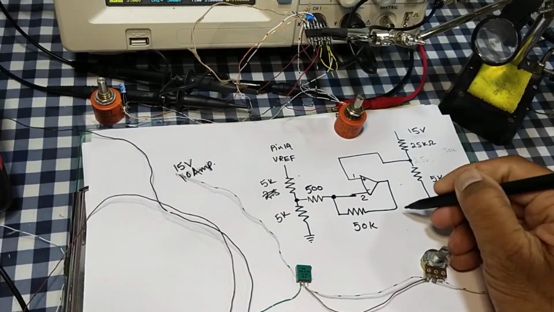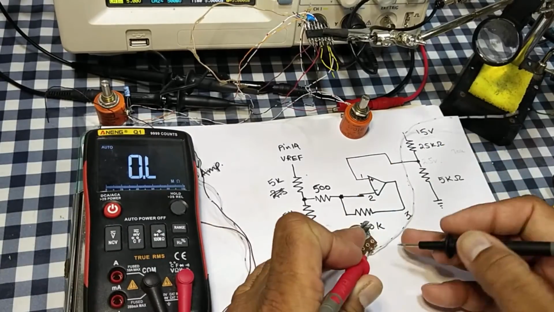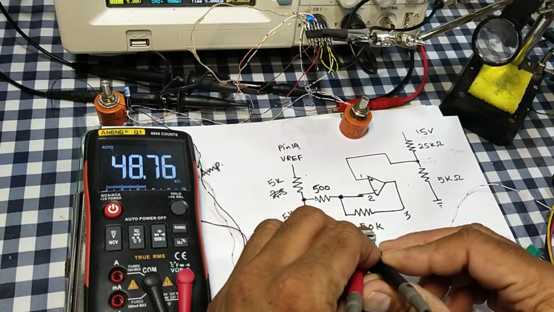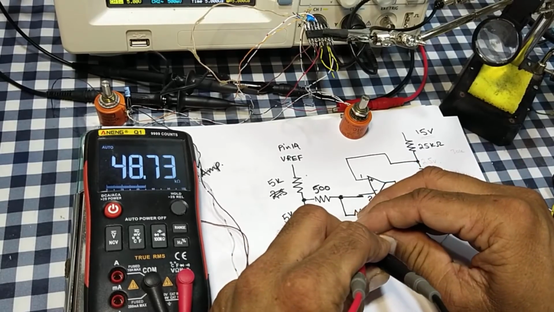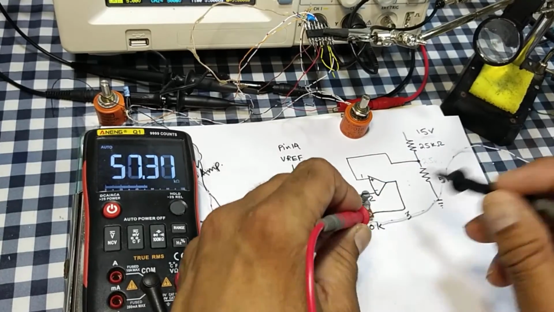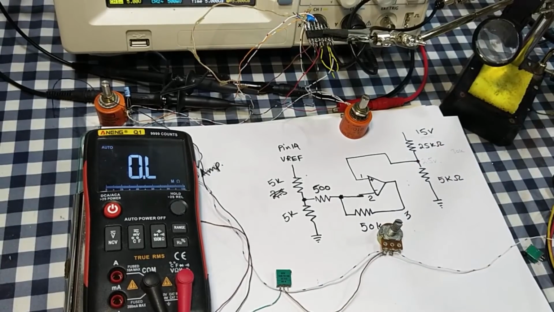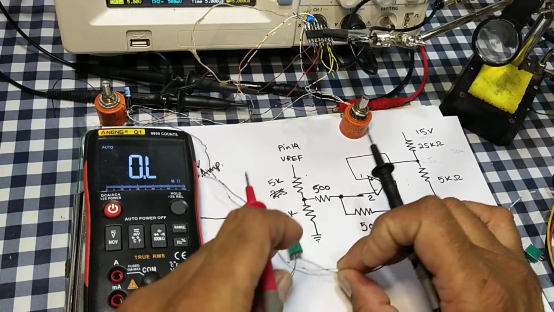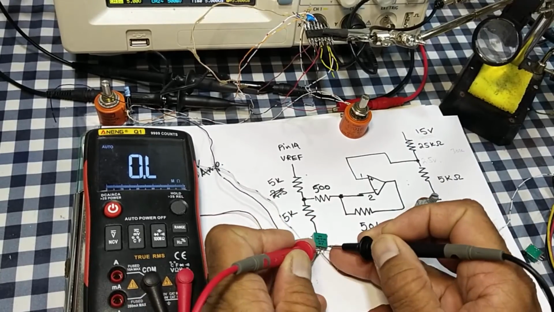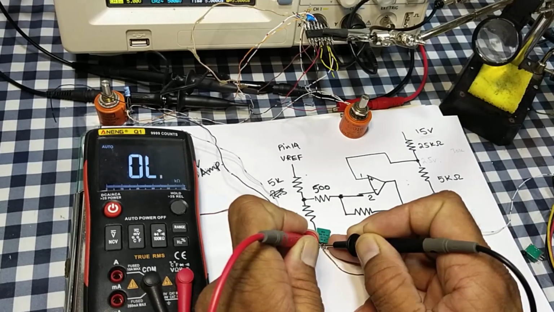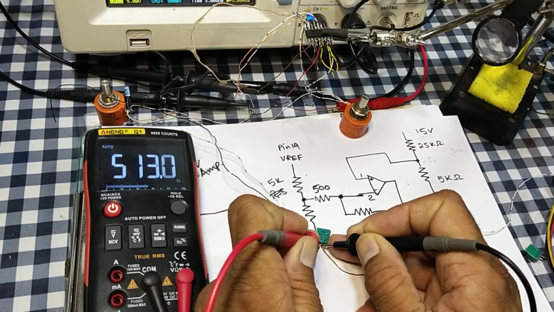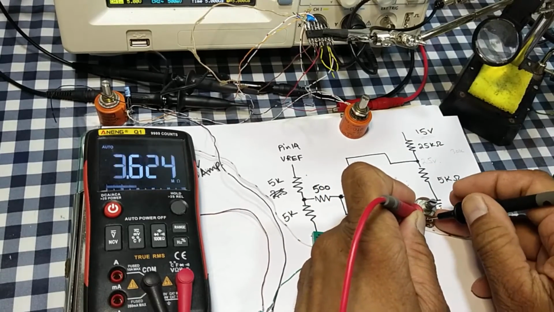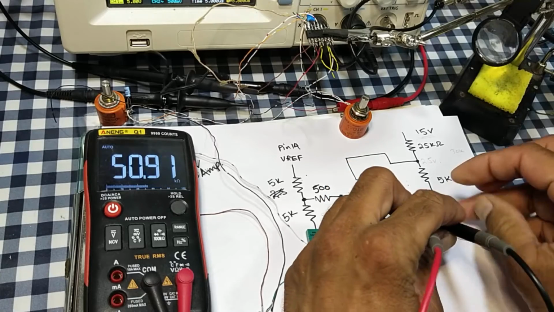Here is pin number 3. So this resistor is a variable resistor, but I set it at 50 kilo ohm. Now we have to set this resistor at 500. So this variable resistor I set to 510, so multiplied by 100, it should be 51k.